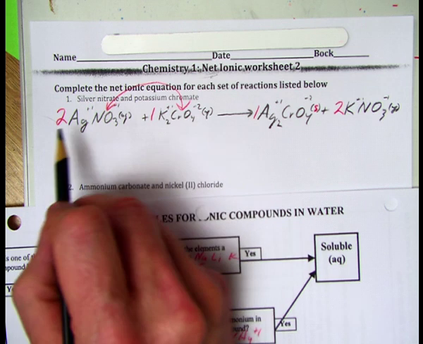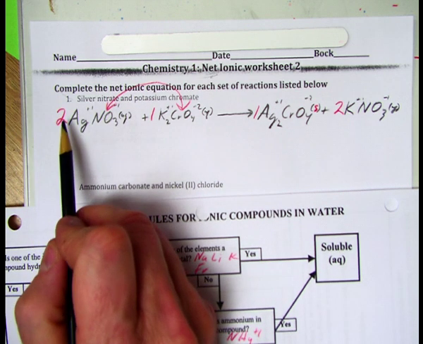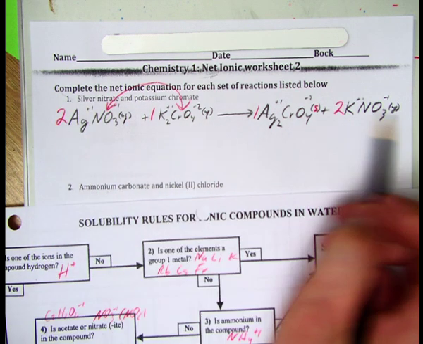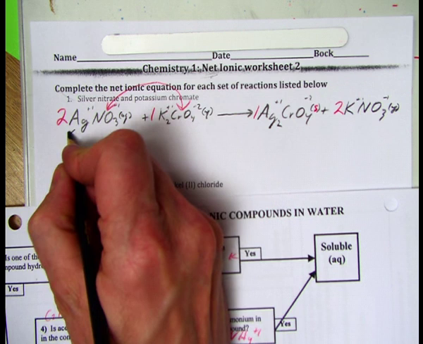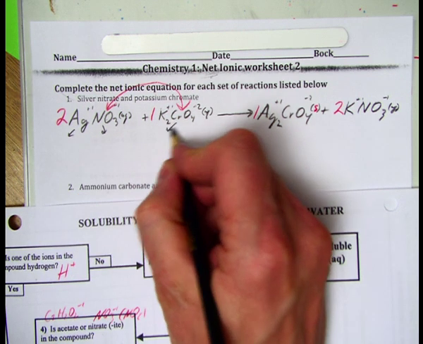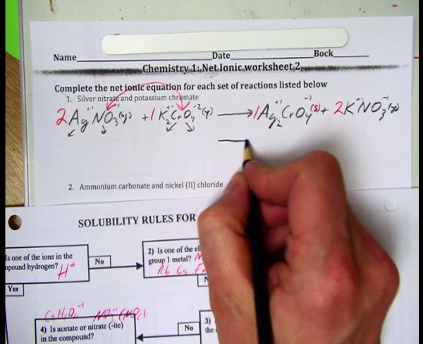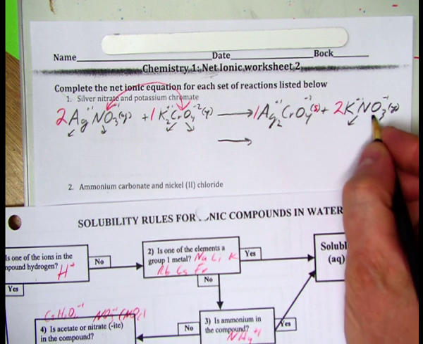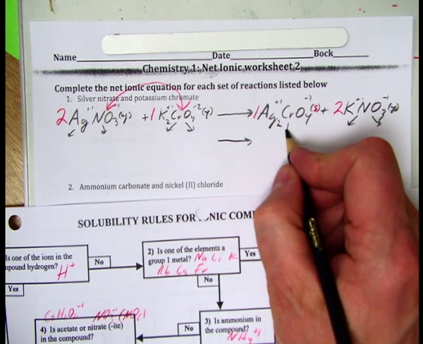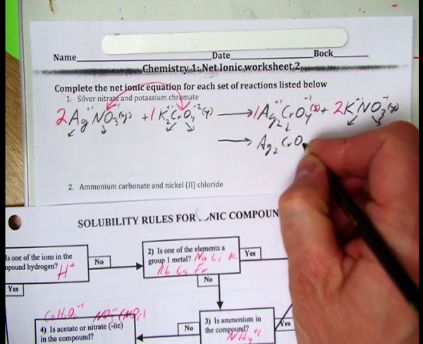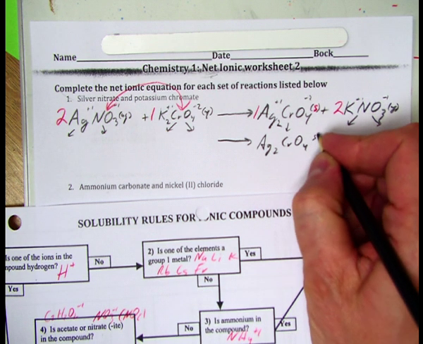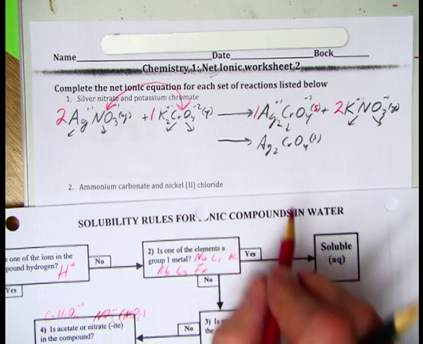Now we're going to take this complete balanced reaction with states of matter and rewrite it as an ionic equation, which is what actually happens in water. If it's aqueous, it gets broken up. This is solid, so it's not going to get broken up. Something has changed, so we're going to leave this solid silver chromate alone.